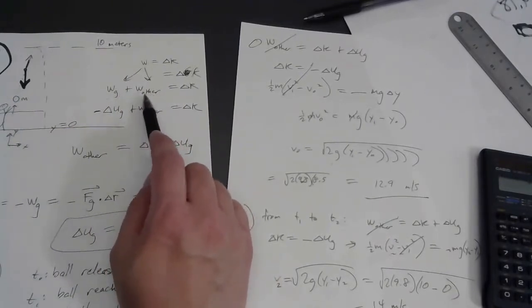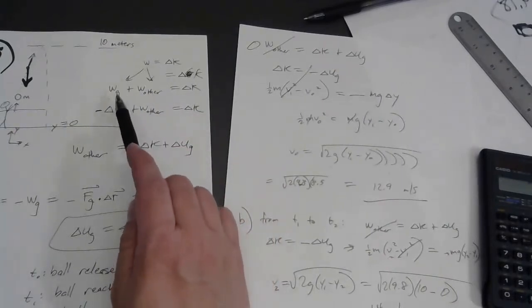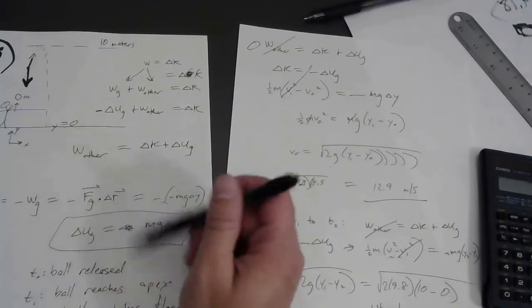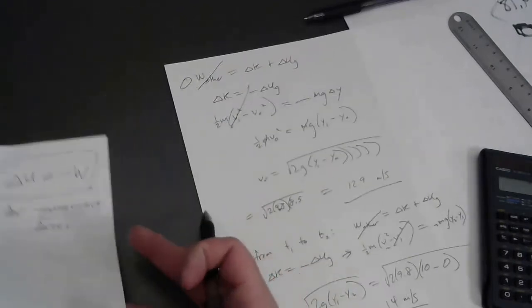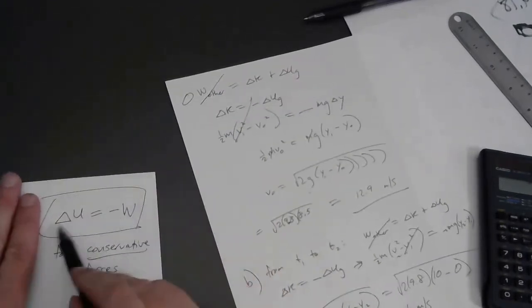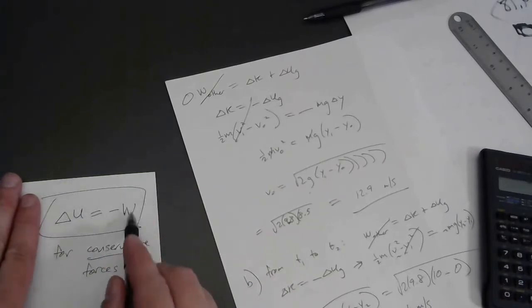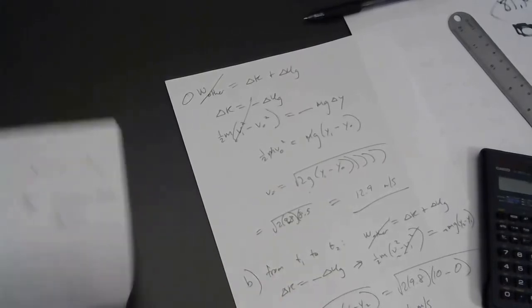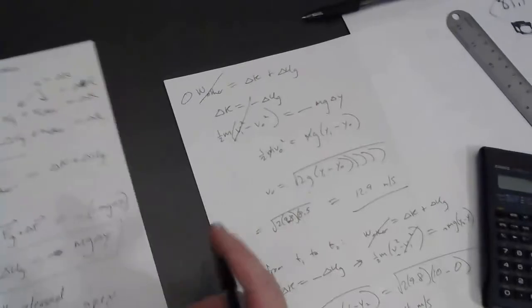That was 0 for this problem. And then instead of talking about the work done by gravity, I instead talked about a changed potential energy. So the fundamental relation here was this one. Change in potential is the negative of the work done. And I went ahead and calculated that.